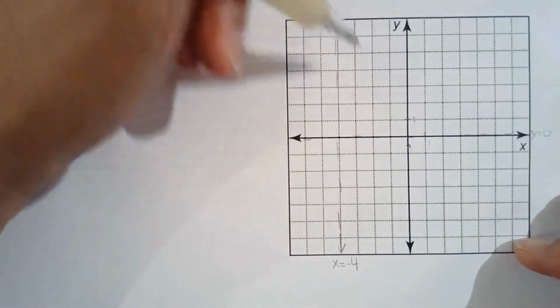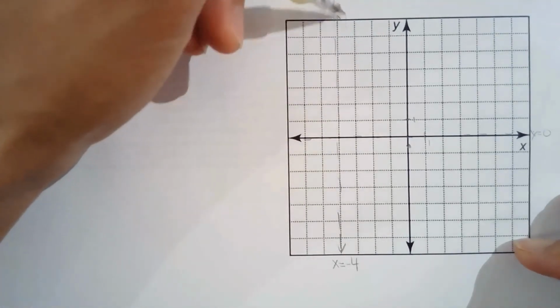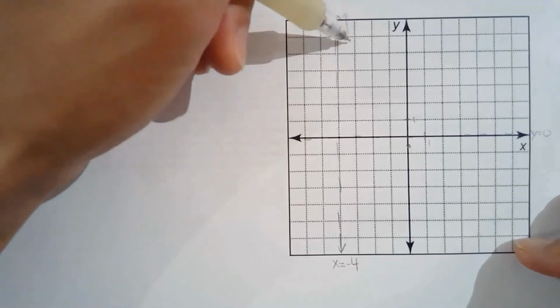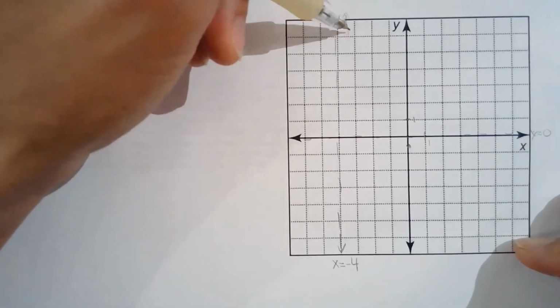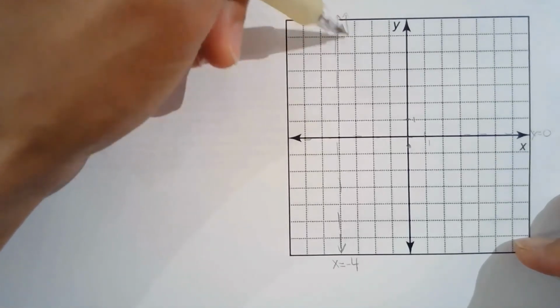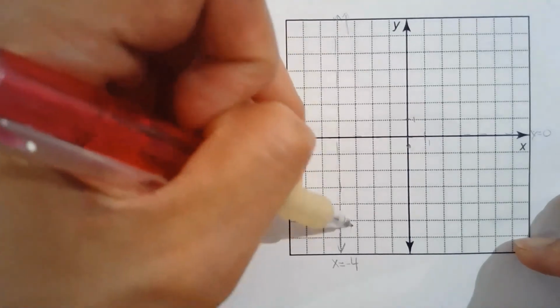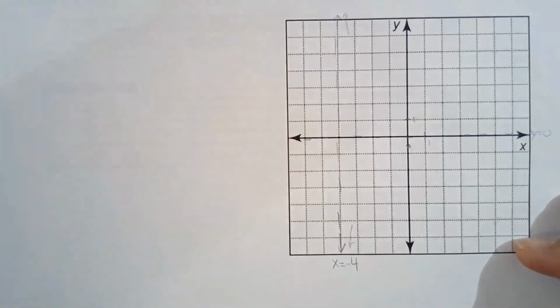One of two things can happen as I approach from the right-hand side. I can shoot up to positive infinity as I approach this vertical asymptote from the right-hand side, or I can shoot down towards negative infinity. Only one of these is correct, okay? We can't have both of them. So the question is, which one should we choose, okay?